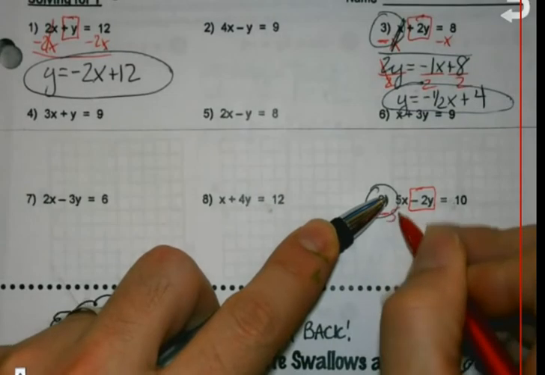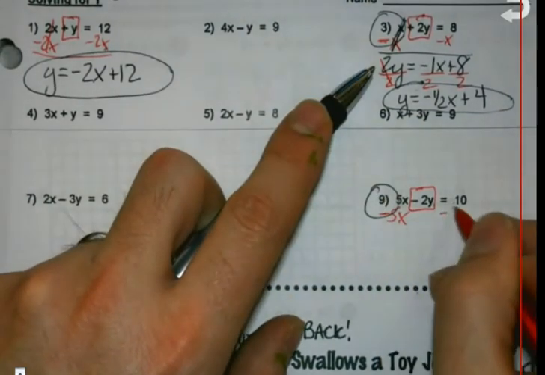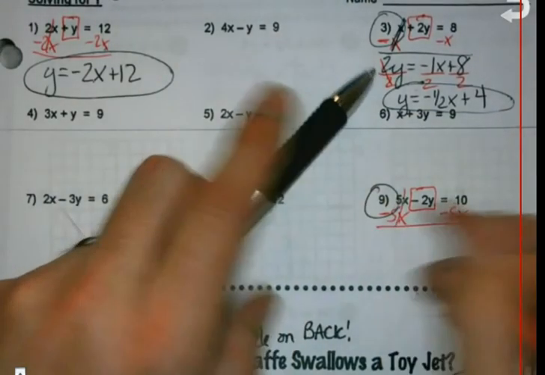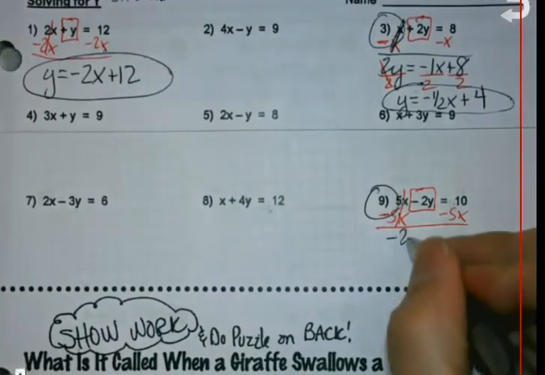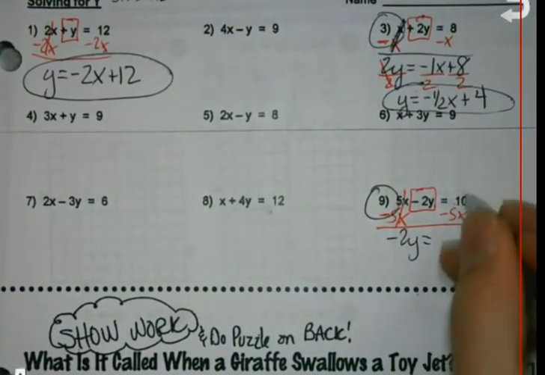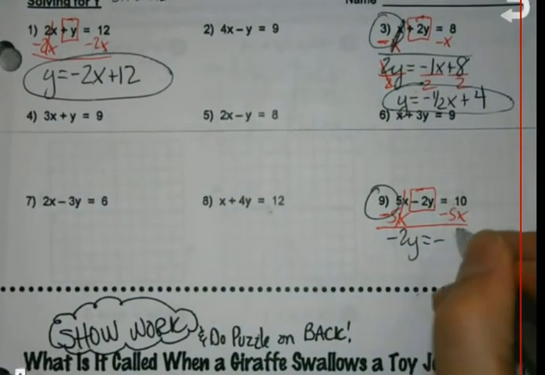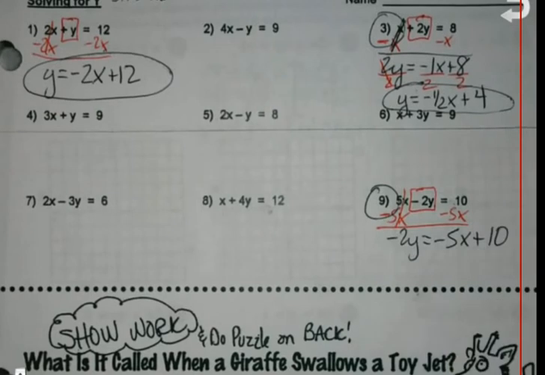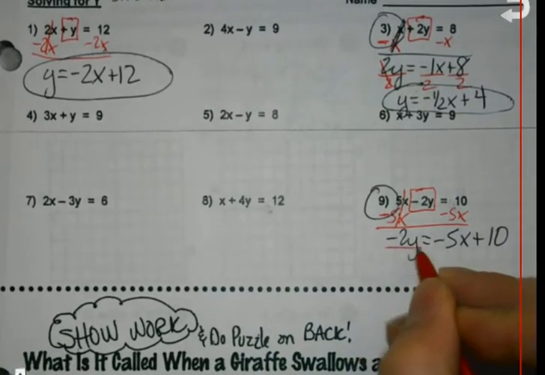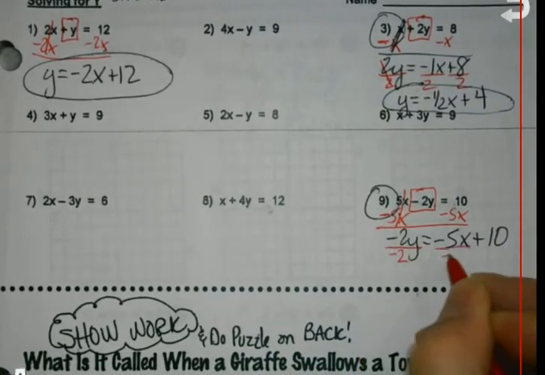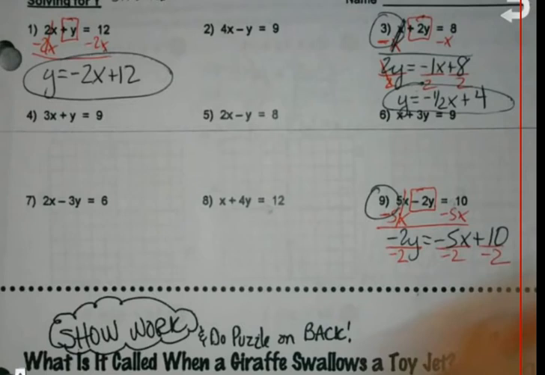Positive 5x, just like we did on number 3, we're going to minus that. Then I have to give myself one more reminder. Oh yeah, I can't combine these. This is not 5x. Separate, work through them that way. And then my last step will always be to divide if I need it.